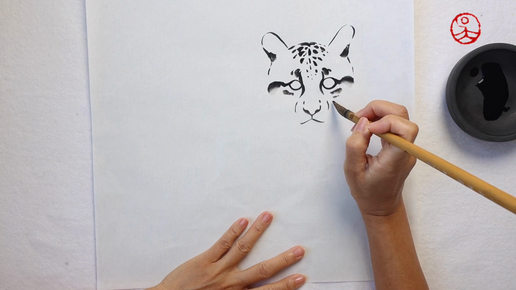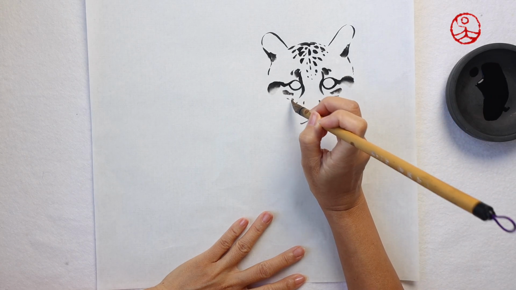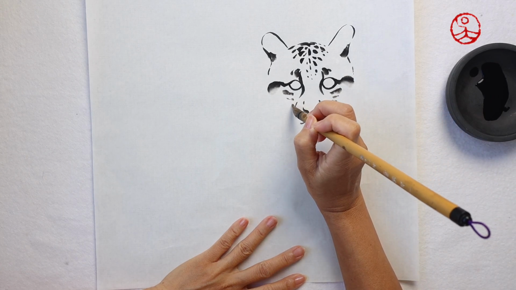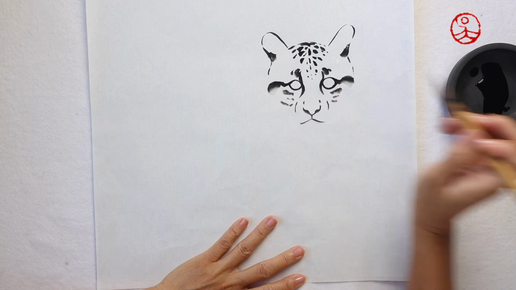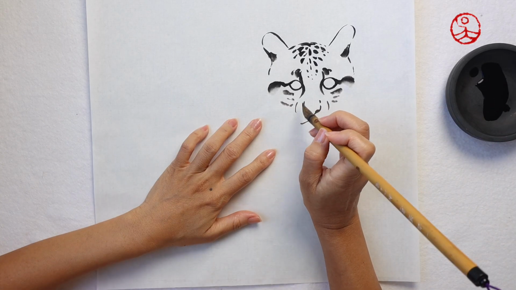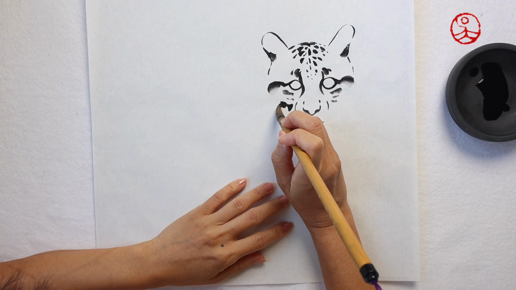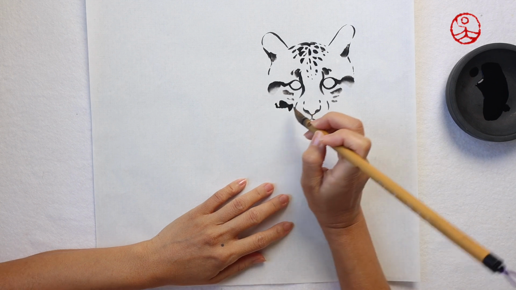I'm using the same brush with the same amount of ink left on my brush. And here's the cheek. There's a bit more here.